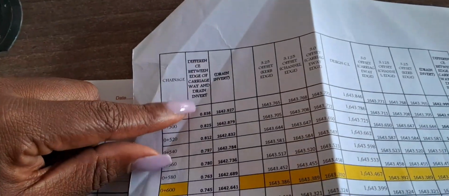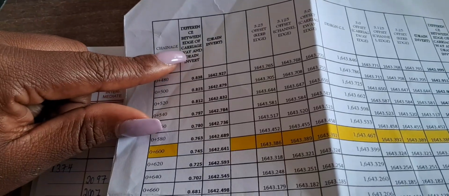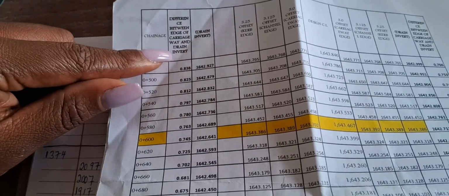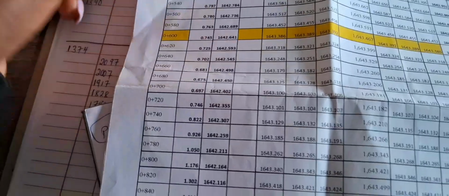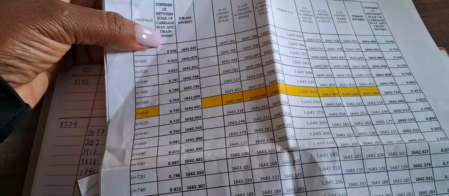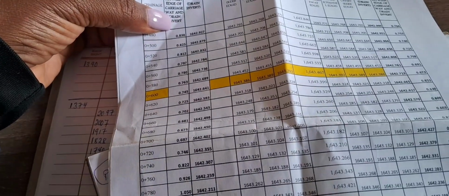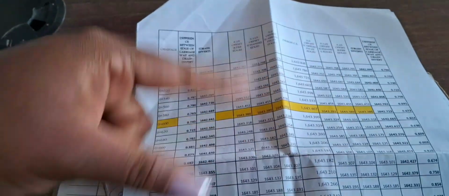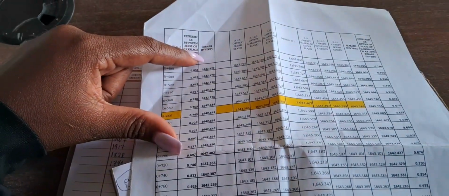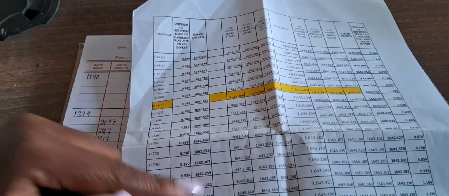For example, in this sheet, we have here, it's called the difference between edge of carriageway and drain invert. Drain invert ni mtaro ya maji. Here we have the chainage, also known as the distance. So we said we are dealing with 840. This is the difference between the mwisho ya barabara na mwanzo wa invert, mwanzo wa drainage. Okay, this is the drain invert. Like kwa drainage pale chini, this is the levels that the client should read and should find them on ground.